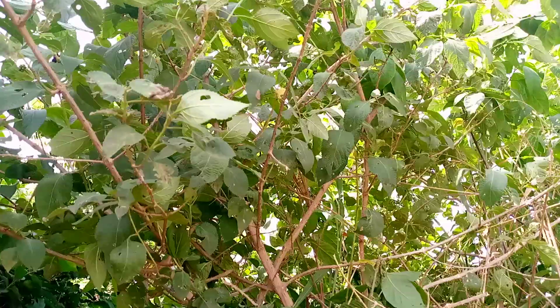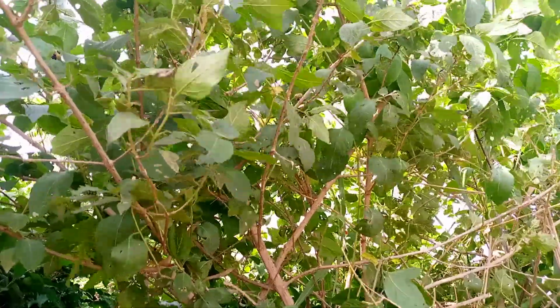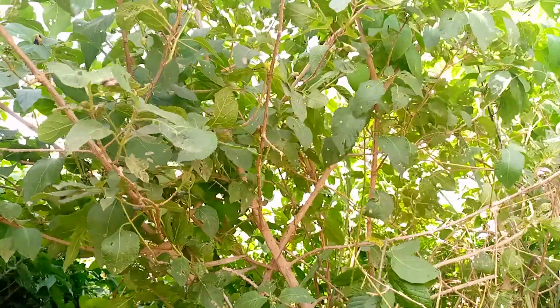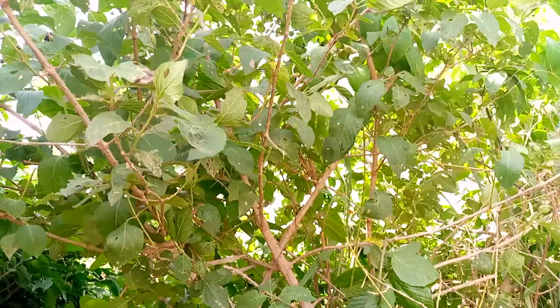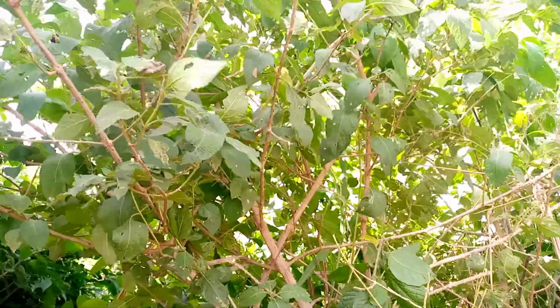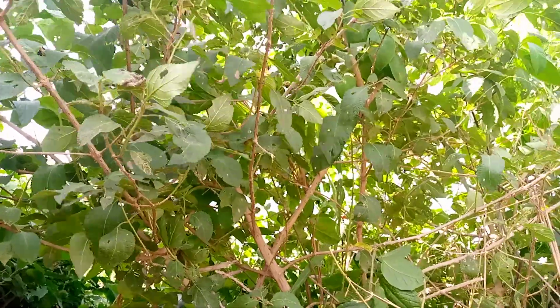Today, I brought you to the bush to talk about a certain plant. What is this name? It is called common lantana. Now, what is common lantana?